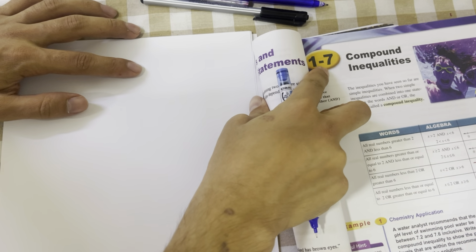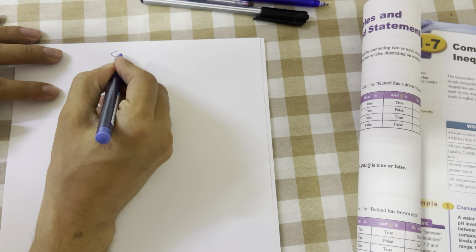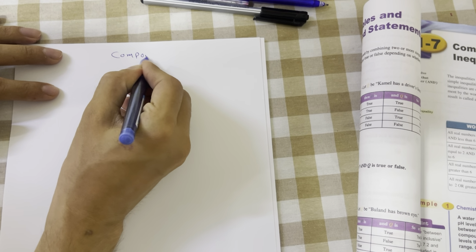In Chapter 1 Section 7 we have compound inequalities.